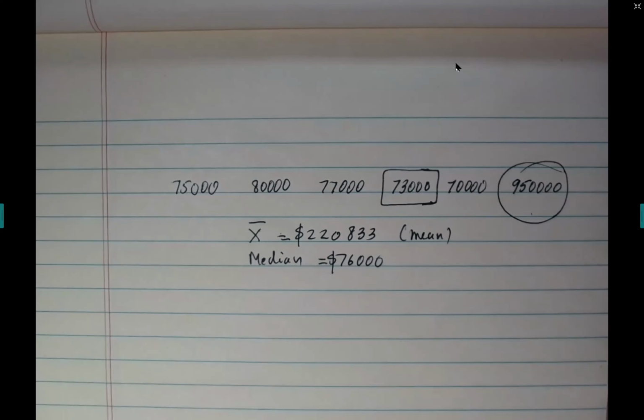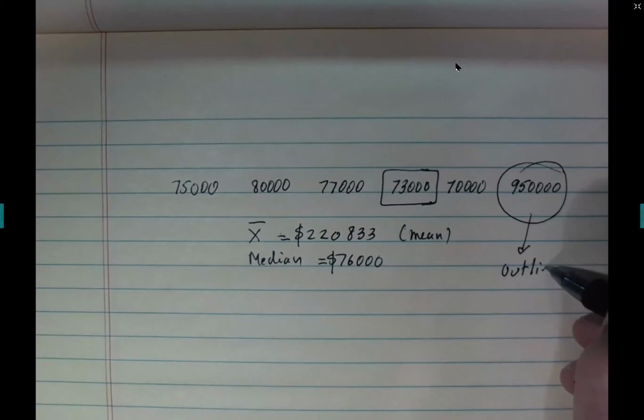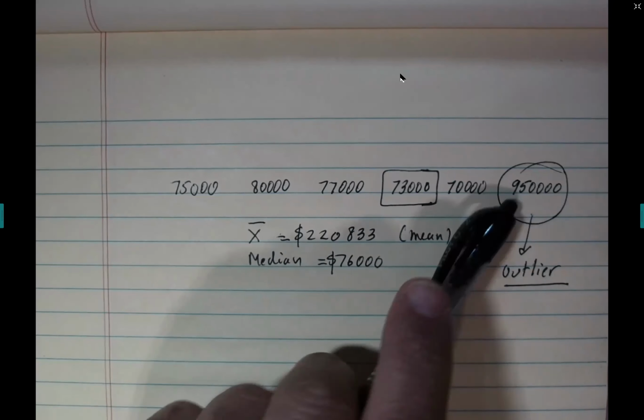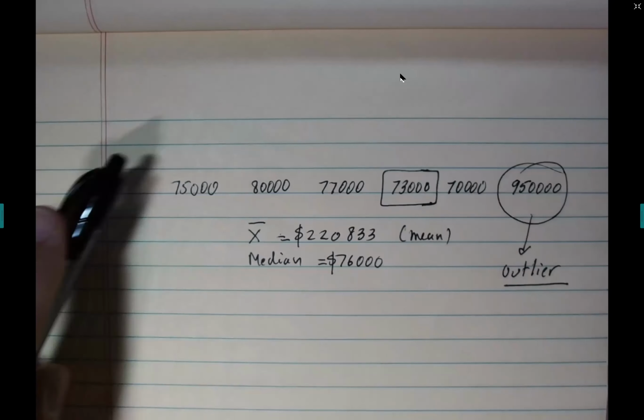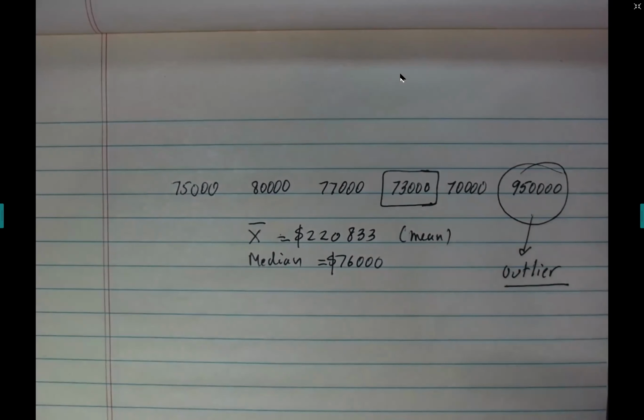This value, guys, is called an outlier. An outlier is a value that is far removed from the data set. It doesn't belong there. And when you suspect that there is an outlier in a data set, guys, you should refrain from using the mean. You should use the median as a measure of center, because the mean will not be a good representative in this case. This value could be on the very large side or it could be on the very low side. Either way, it's called an outlier or an extreme value.